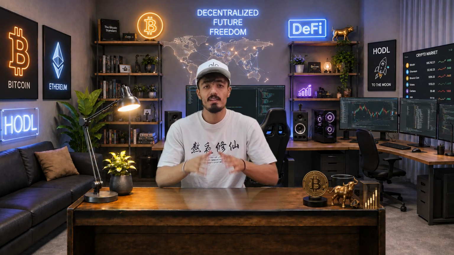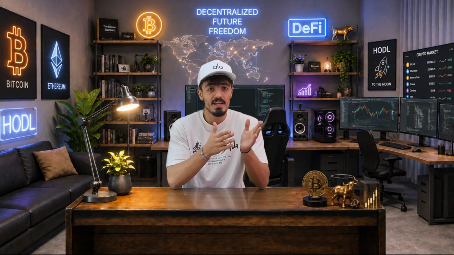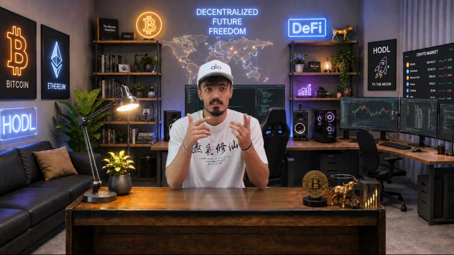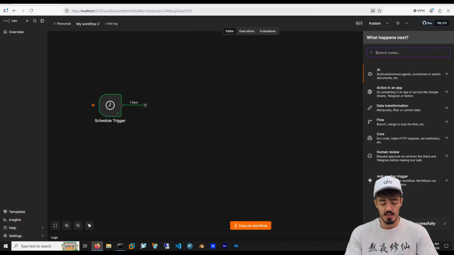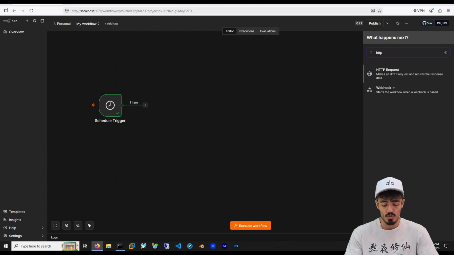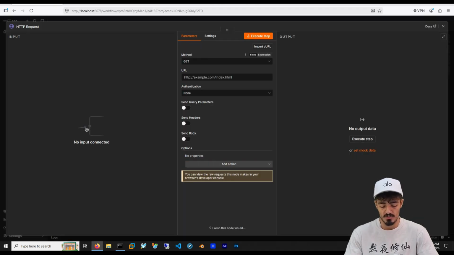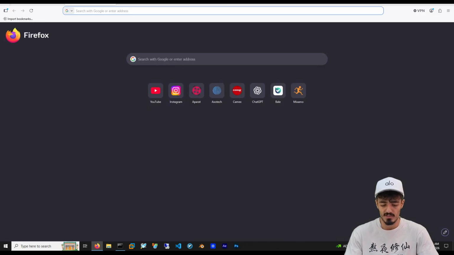Alright, now we need real market data. Because of that, we use one API for any crypto in our project, Bitcoin, Ethereum, or anything, to fetch the latest prices. For the next step, in step 2, I want to use the HTTP request. The second step is just about this node.